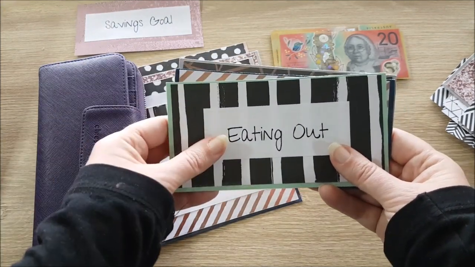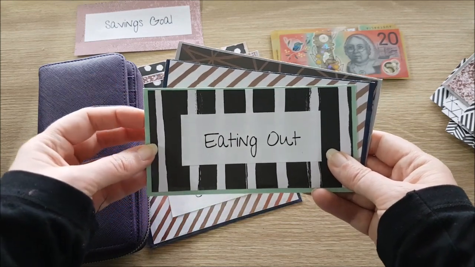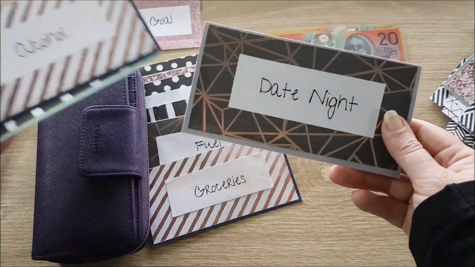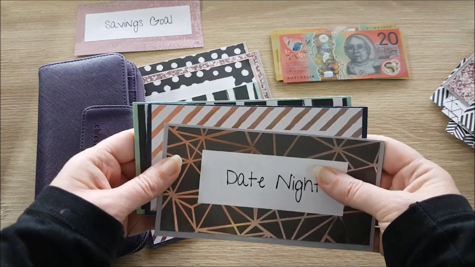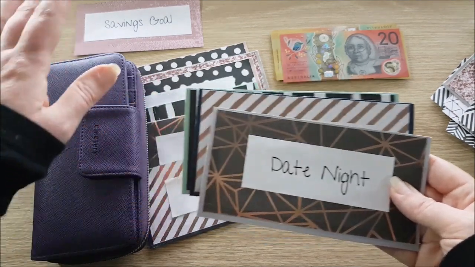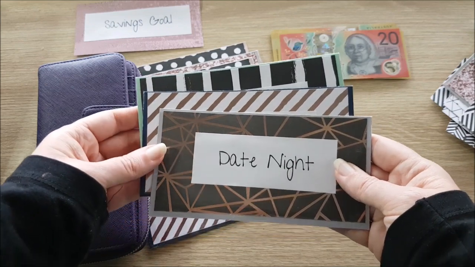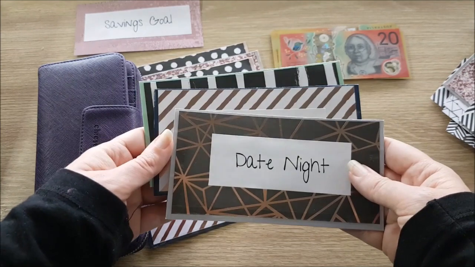The other things that we haven't done for a while and we haven't missed, so we're opting again not to put any money aside for eating out, alcohol, or our date night. And this is because we do have our own personal spending money, which we will see later on coming up, and we can just use our splash cash if we want to eat out or buy alcohol.